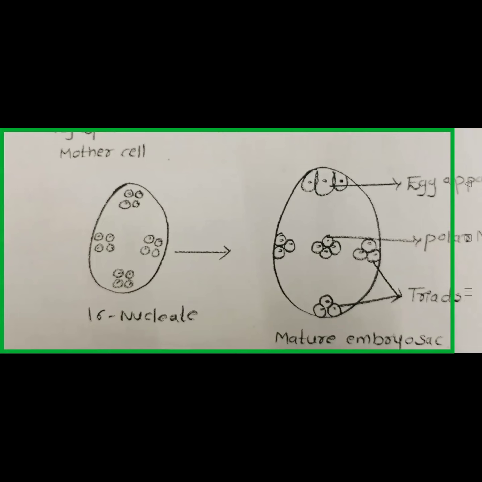Egg apparatus means the middle one is the egg cell and 2 are synergids. In each group only one nucleus comes to the center, that is the polar nuclei, 4 polar nuclei. See here, these are triads.